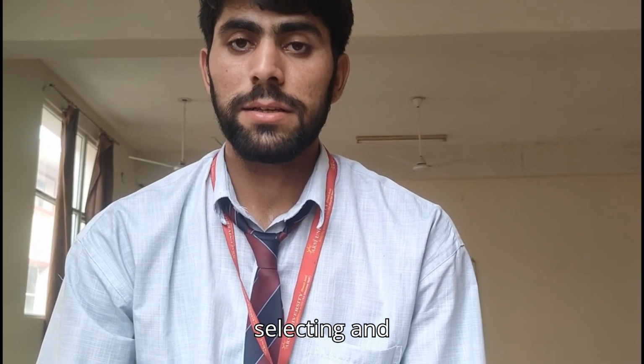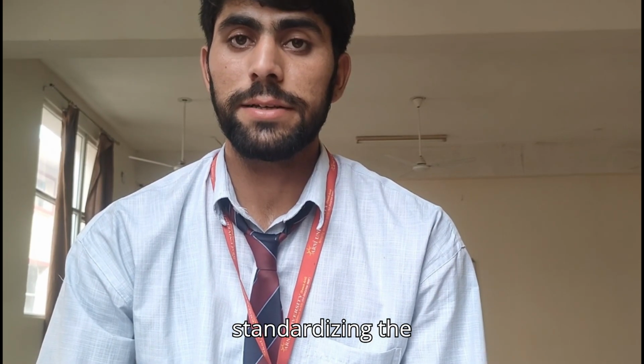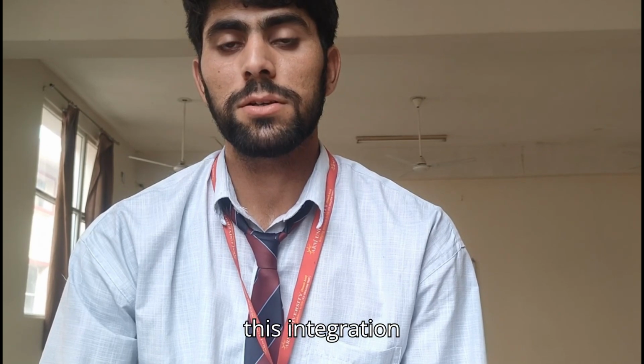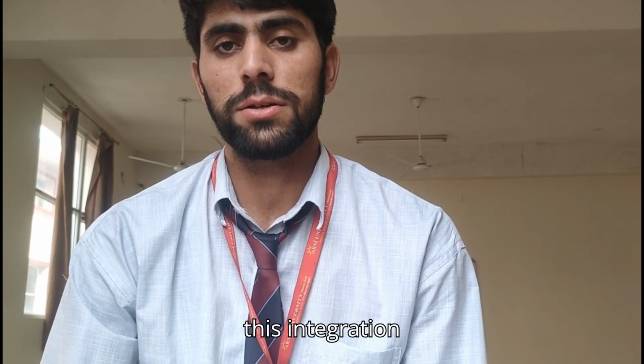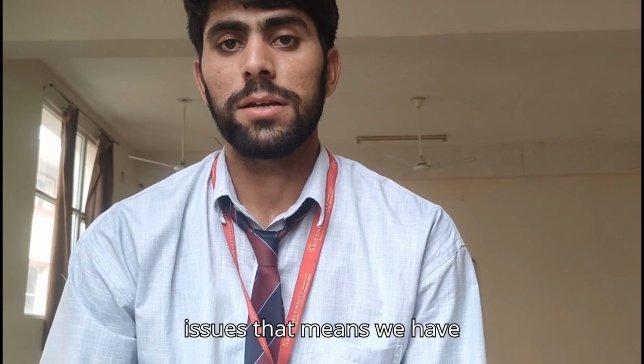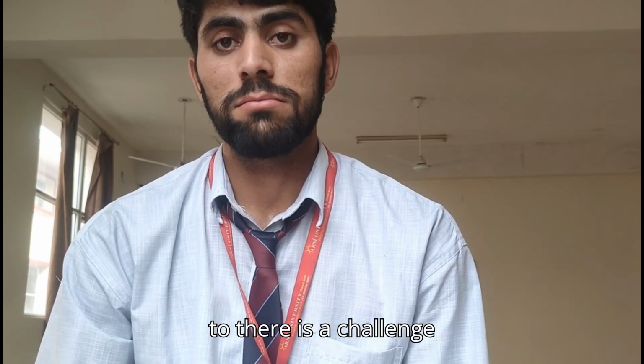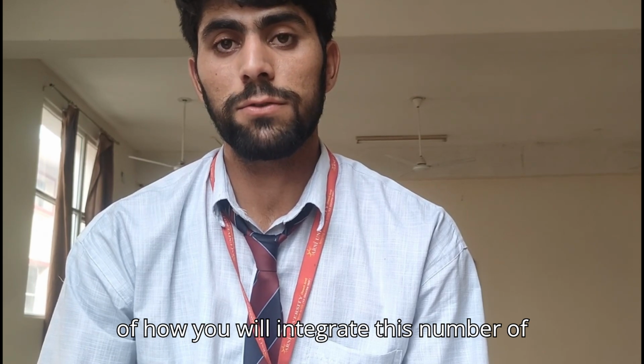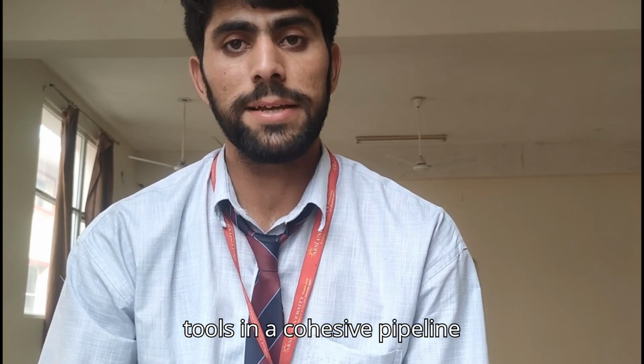By selecting and standardizing the tools, we can overcome these integration issues. That means there is a challenge of how you will integrate this number of tools in a cohesive pipeline.